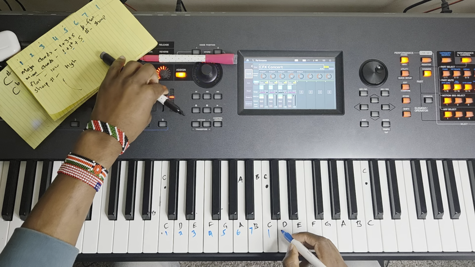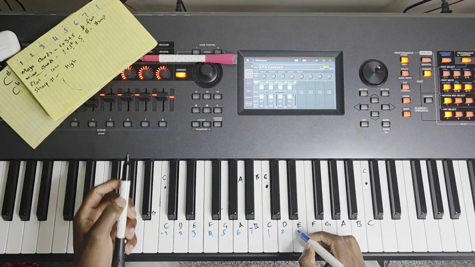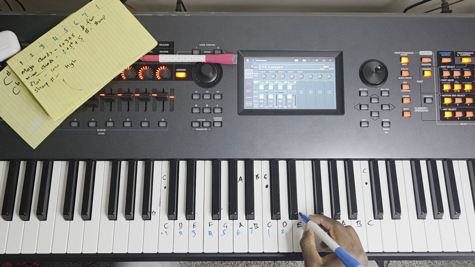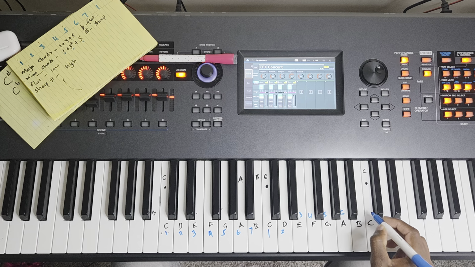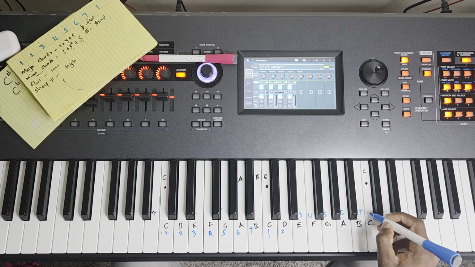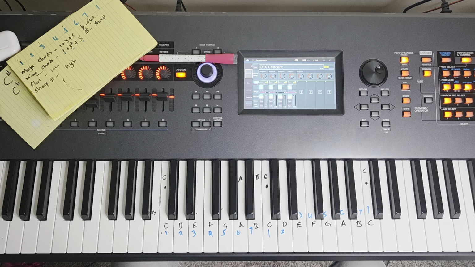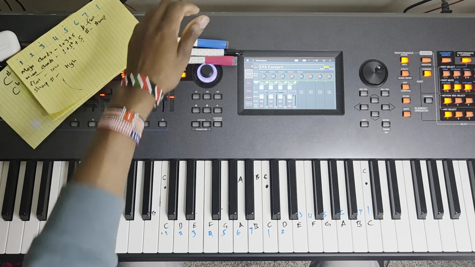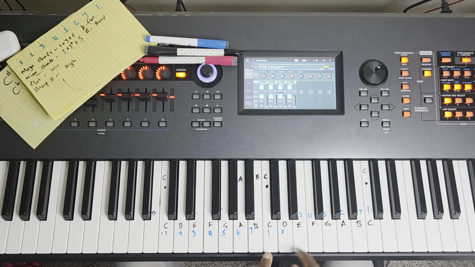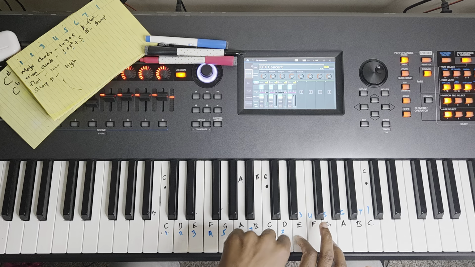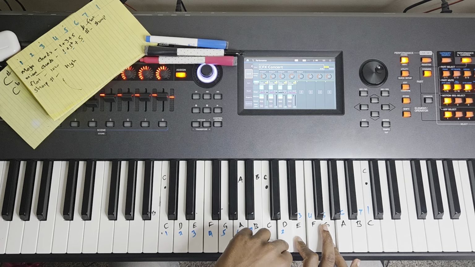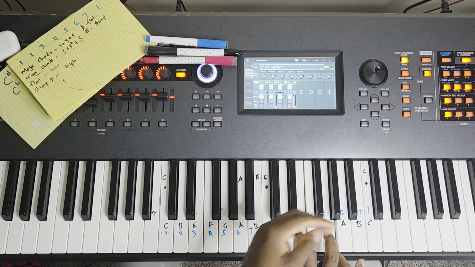Oh, this is 1, 2, 3, 4, 5, 6, 7, and 1. Okay. So if you were to play 1, 3, and 5, a major chord on 1, on C, you see that pattern? You just keep one, go to the next, keep one, go to the next.